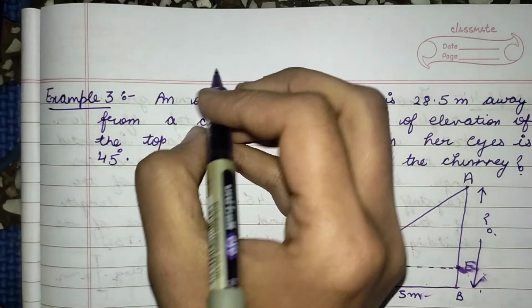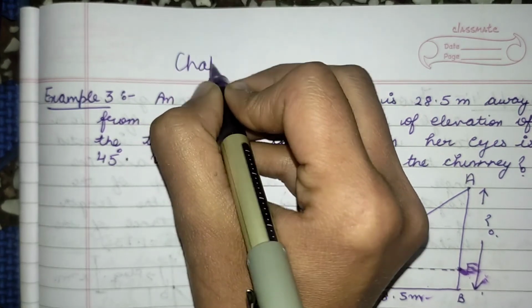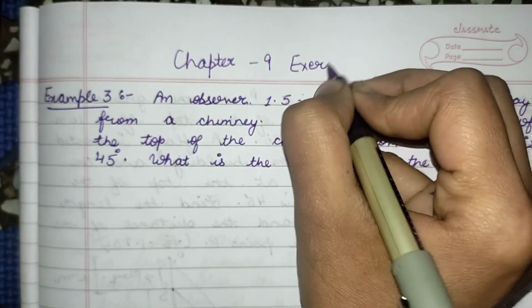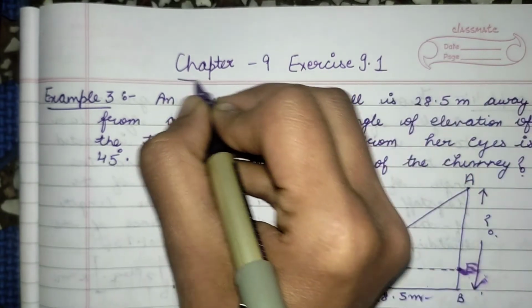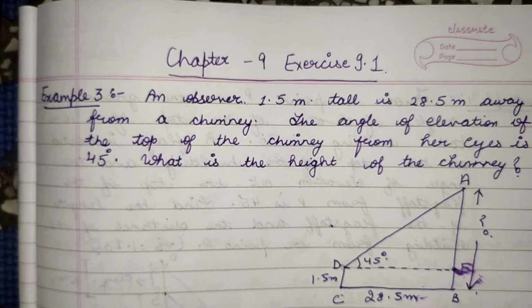Let us start our today's topic, which is example number 3 of chapter number 9 of exercise 9.1. This is the example given before your exercise 9.1 of class 10th. Right? So what does the question say?